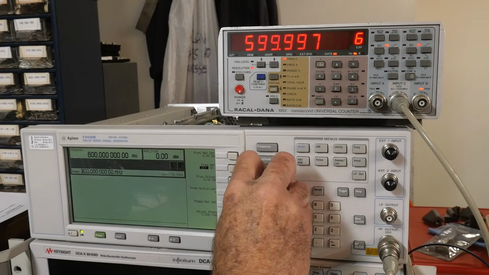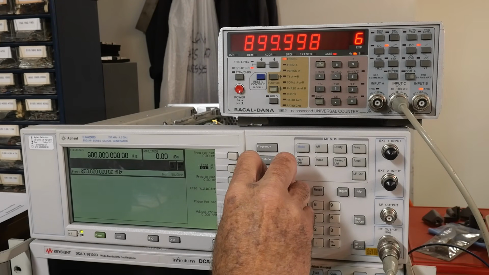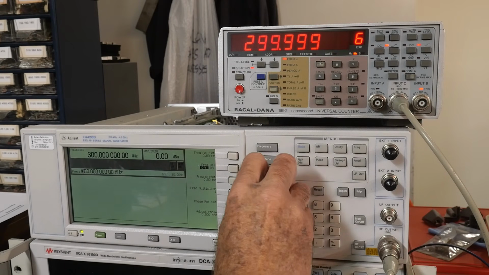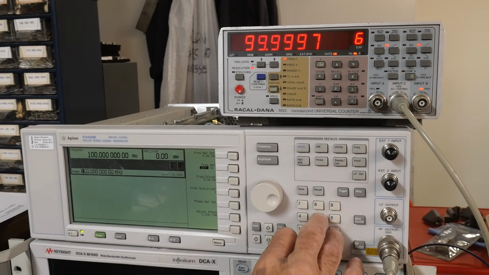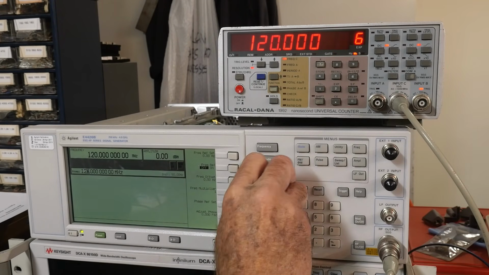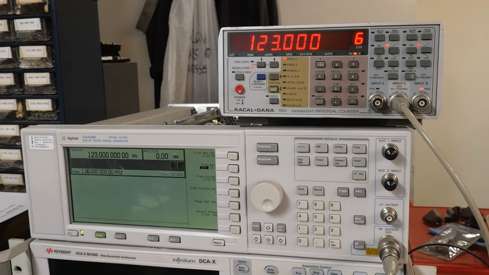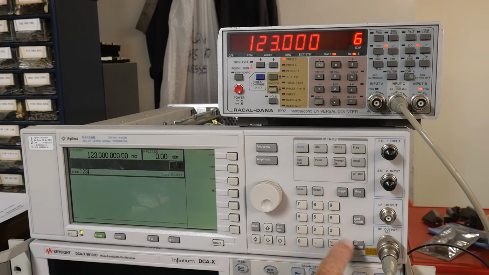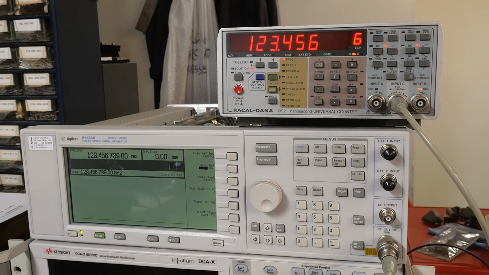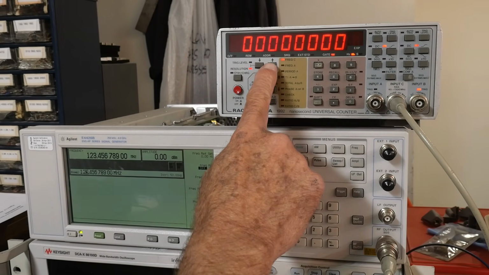Let's do 123. I guess I'm sure I can just type this in. 123.45678.9 megahertz. 1, 2, 3, 4, 5, 6. What is the more digits?